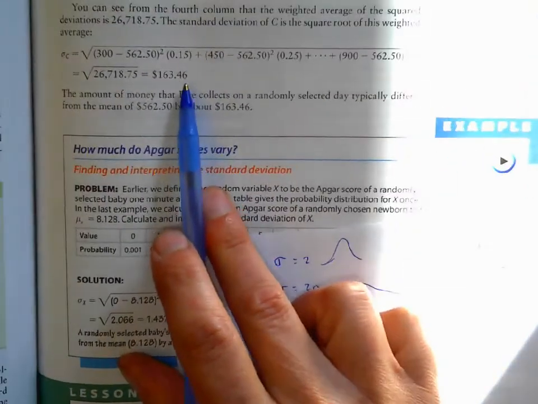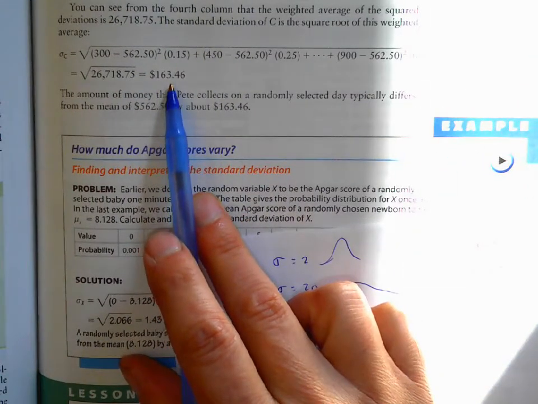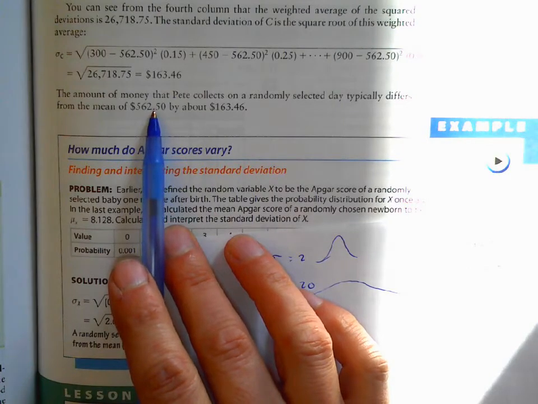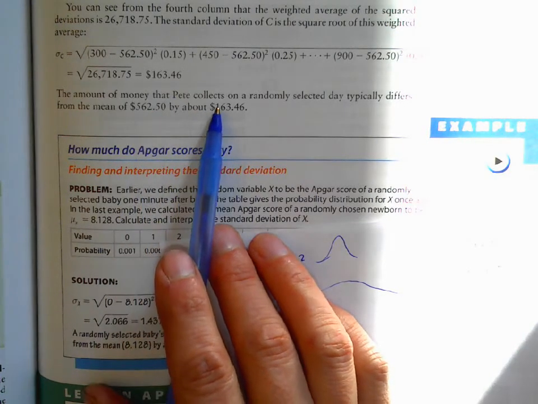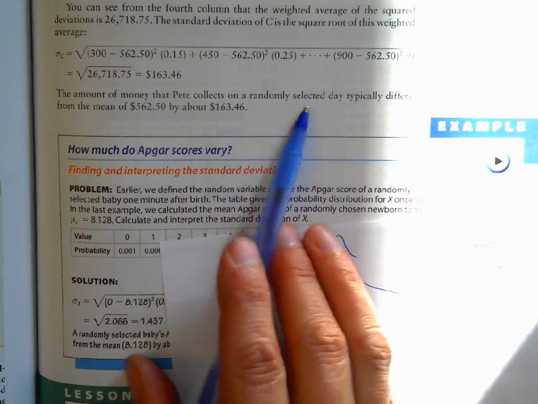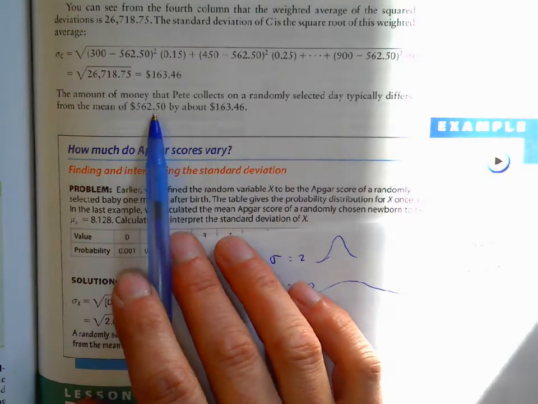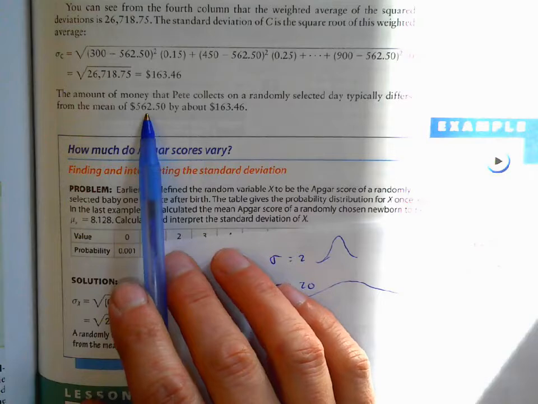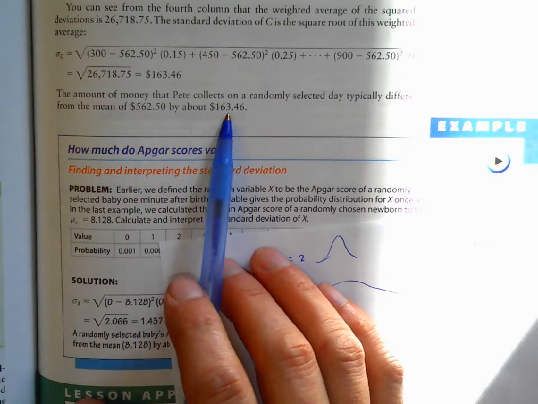we get $163.46. Okay, so interpretation of that: the amount of money that Pete collects on a randomly selected day typically differs from the mean by about that much. It typically differs from the mean by that much.